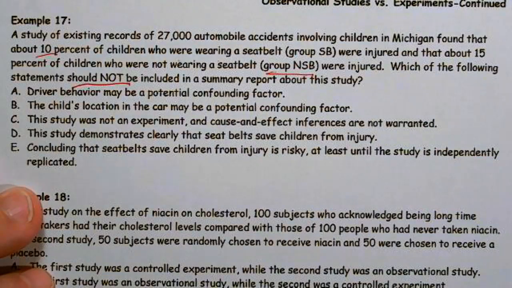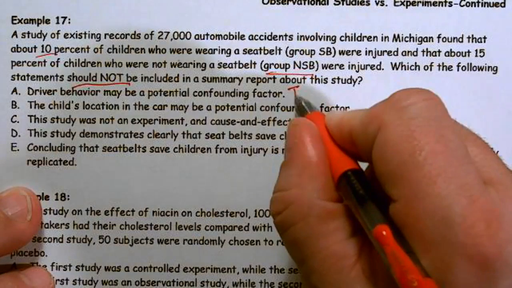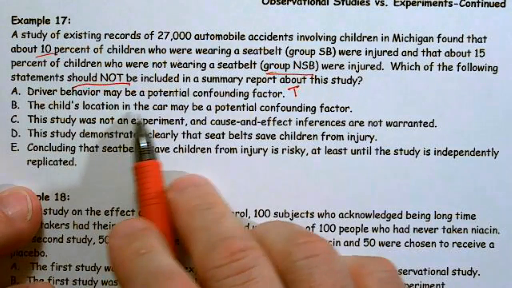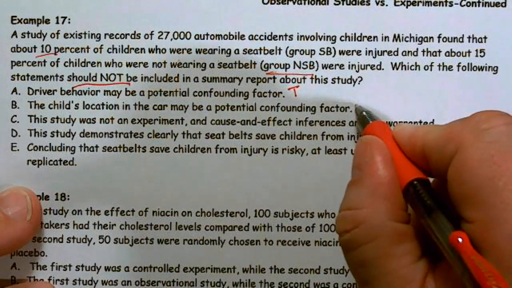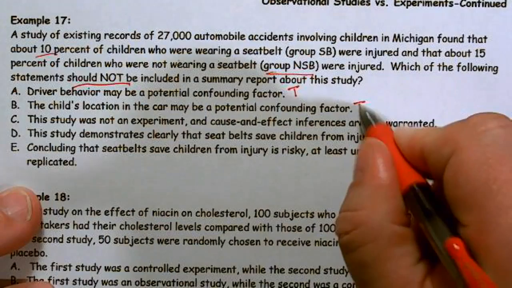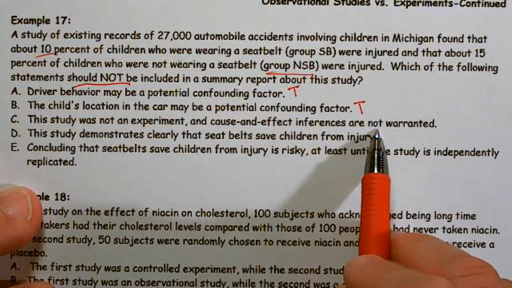Driver behavior may be a potential confounding factor. Yes, the way a driver drives could impact the study, so that's true. The child's location in the car may be a potential confounding factor. Yes, it's generally safer in the back seat, so that's true. That could be a confounding factor. This study was not an experiment, and cause and effect inferences are not warranted.